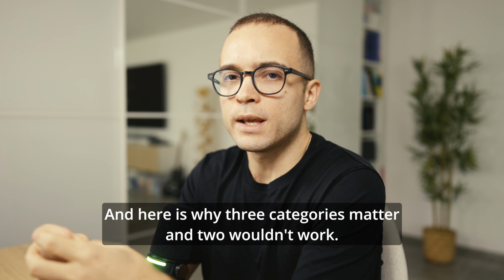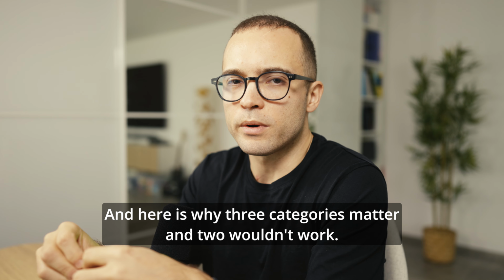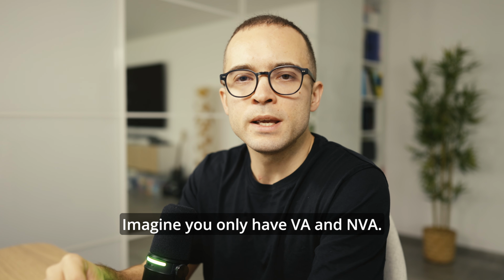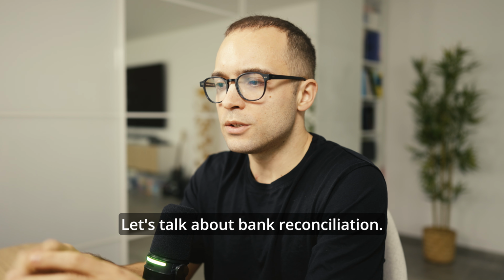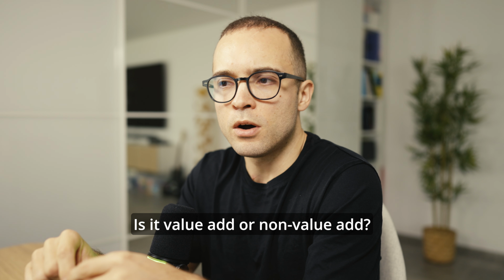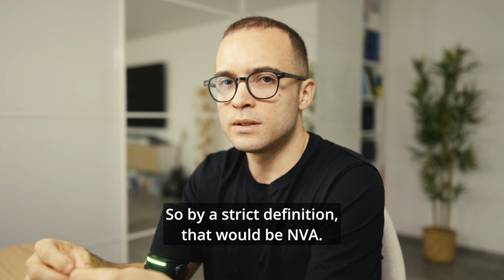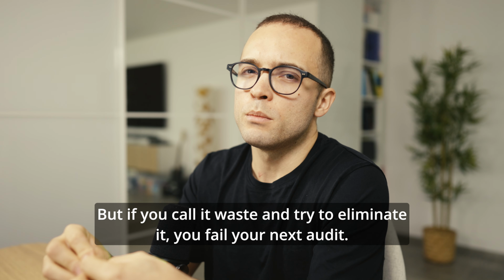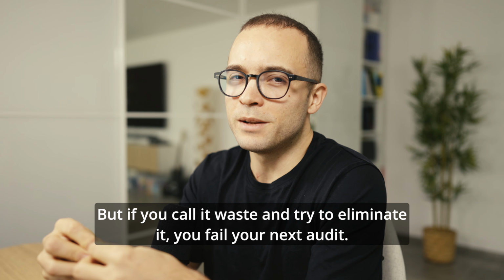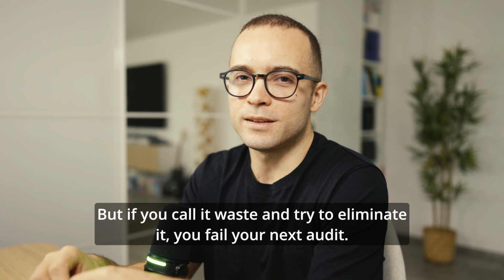And here is why 3 categories matter and 2 wouldn't work. Imagine you only have VA and NVA. Let's talk about bank reconciliation. Is it value add or non-value add, so waste? It doesn't produce a financial statement number. So by a strict definition, that would be NVA. But if you call it waste and try to eliminate it, you fail your next audit.